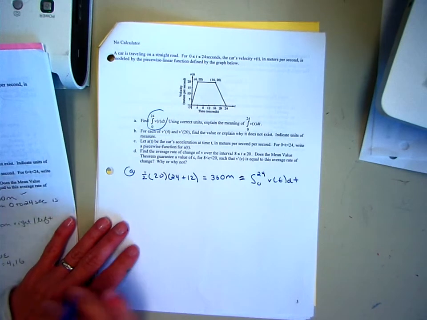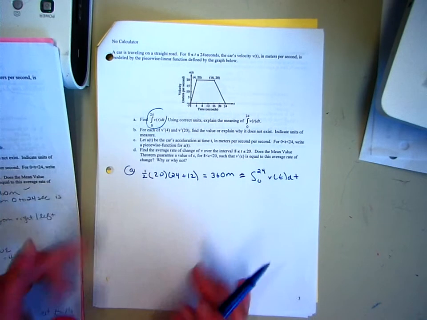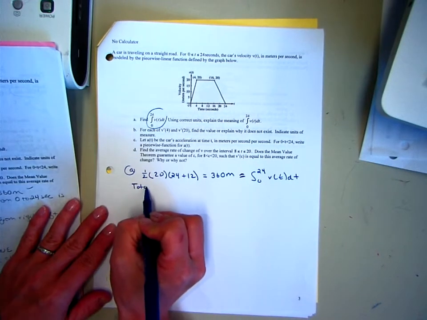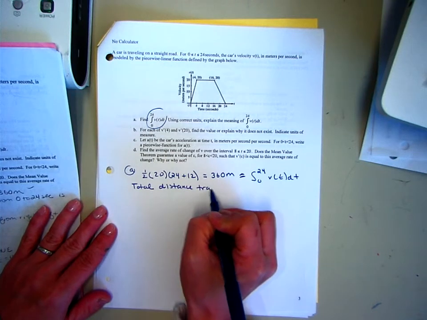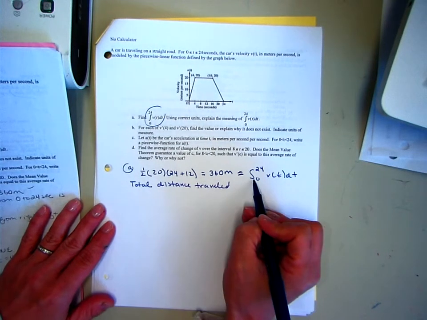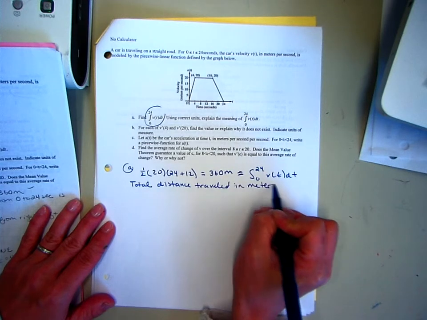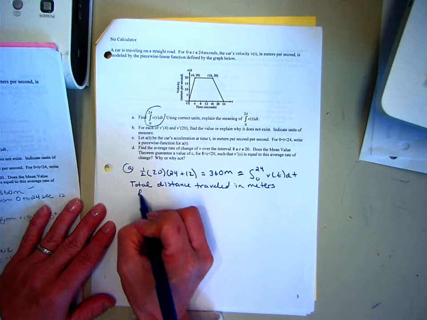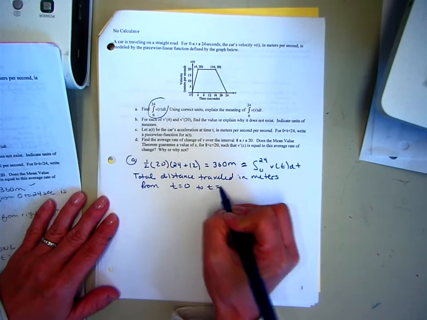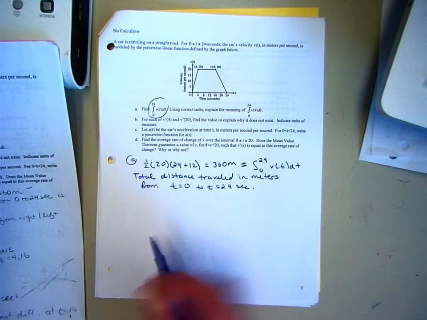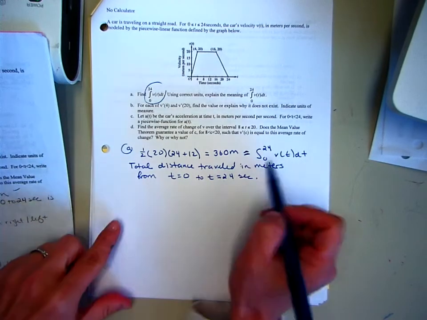Okay, and then it asks you to explain the meaning of this. So because the entire graph is above the x-axis, this is your total distance traveled. So that's the meaning of the integral. And remember, you want to explain your bounds. Actually, let's use units first. Total distance traveled in meters from t equals 0 to t equals 24 seconds. So make sure you use units in all explanations. Make sure you explain what these bounds represent as well.